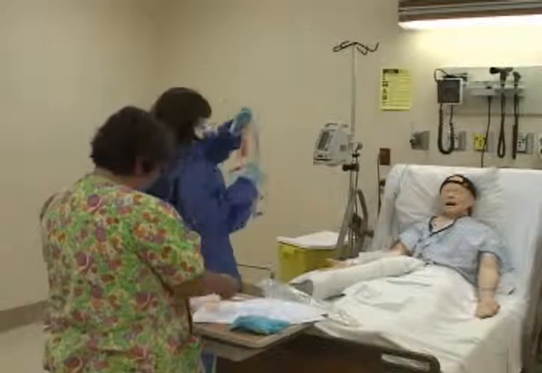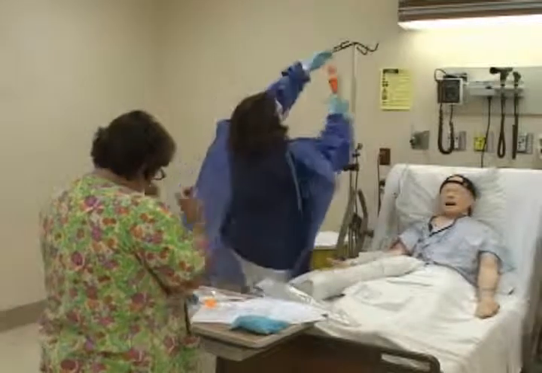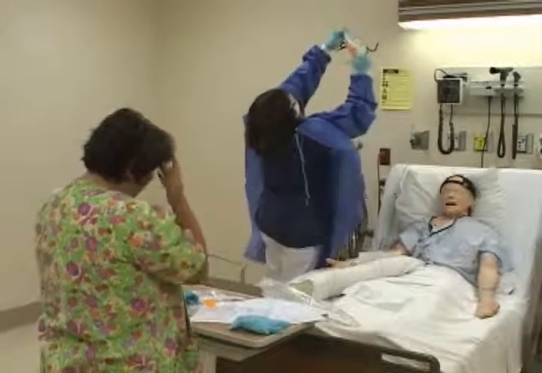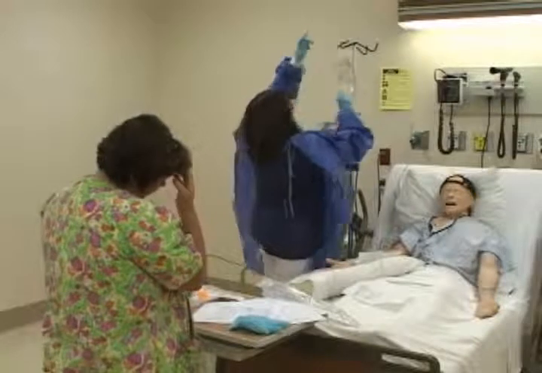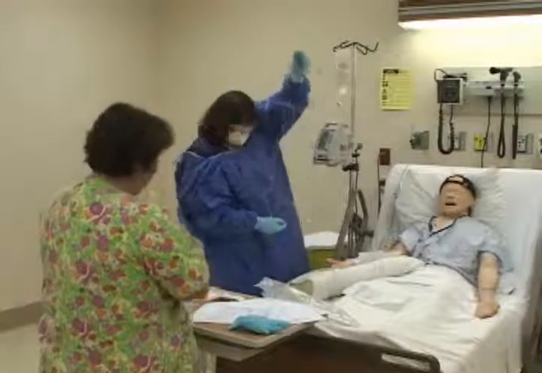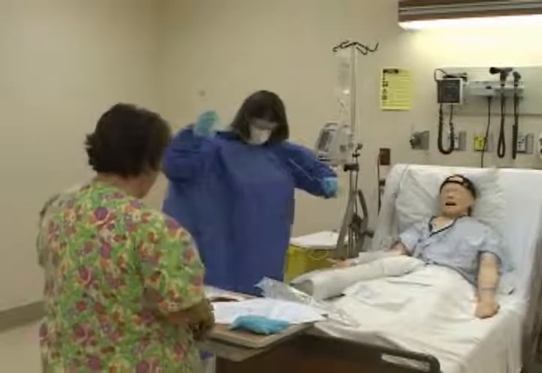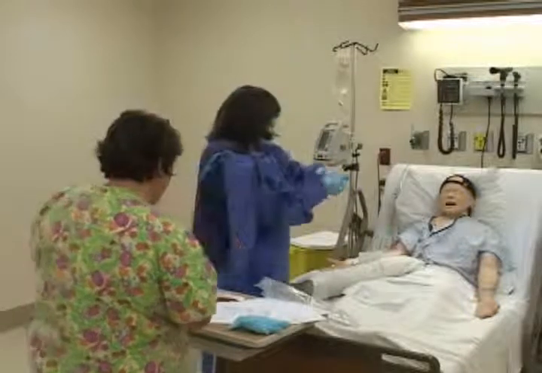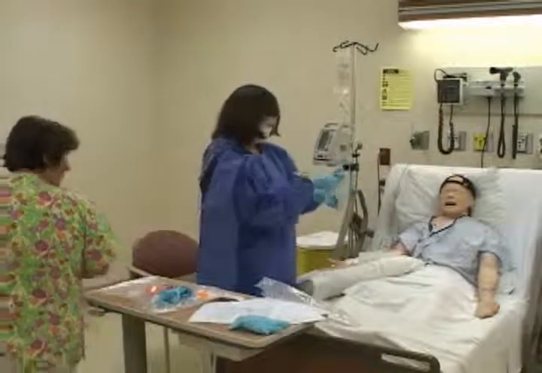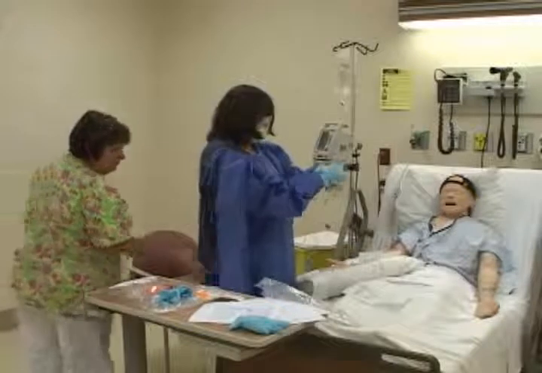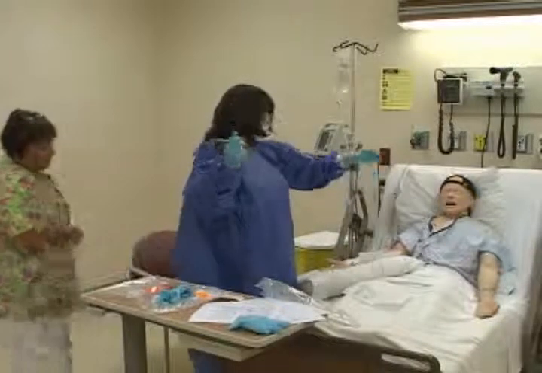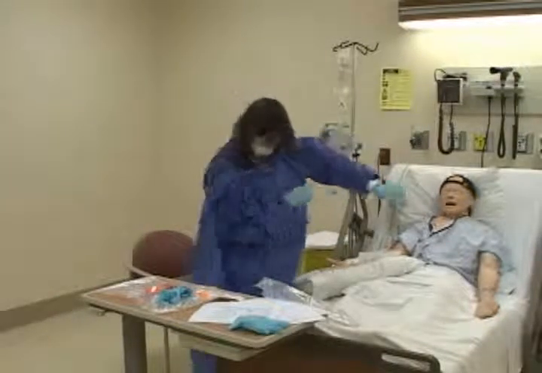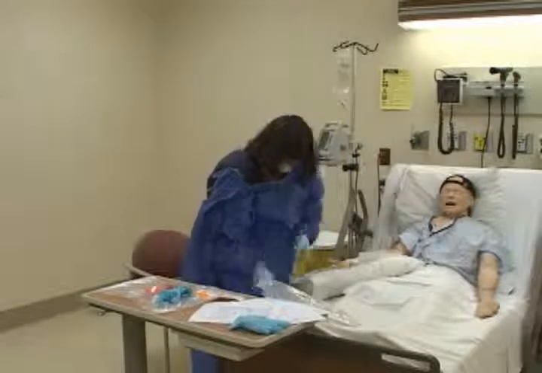Need anything else? I don't think so. We'll need my ice bag, not right now, but after this infusion is complete, we're going to be starting with the ice compresses. Okay. I'll get that for you. Okay.